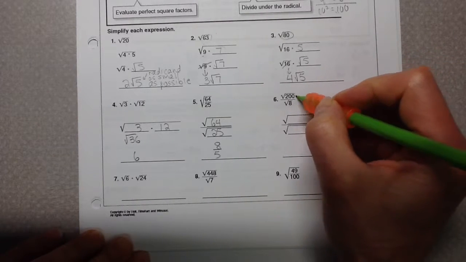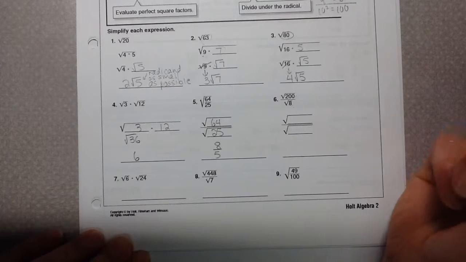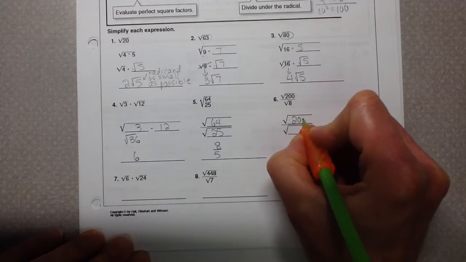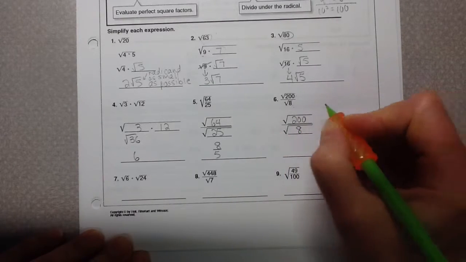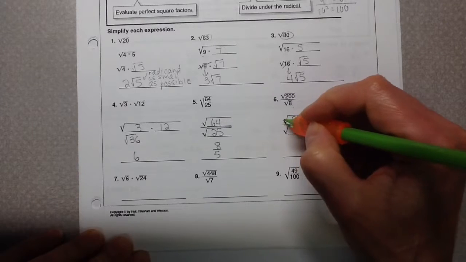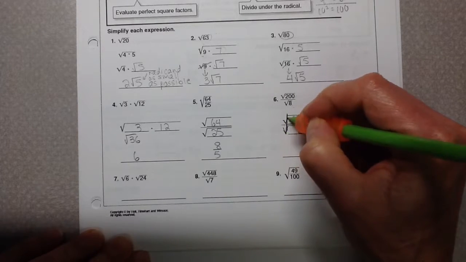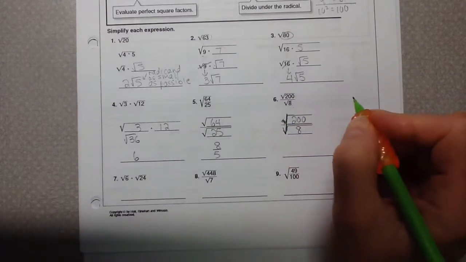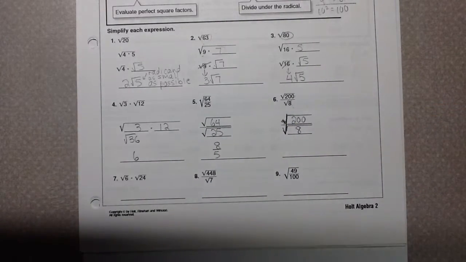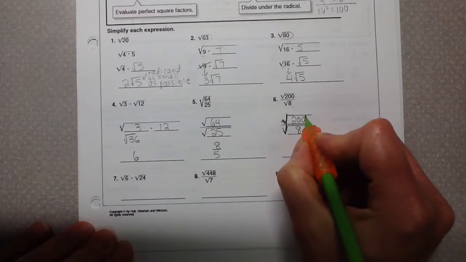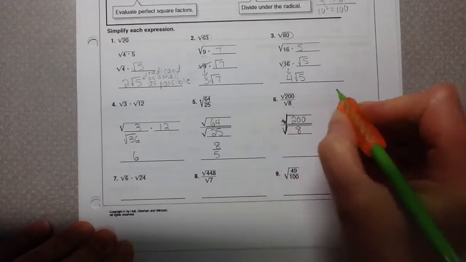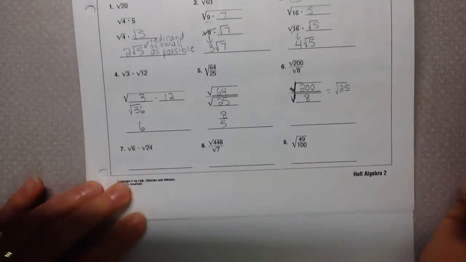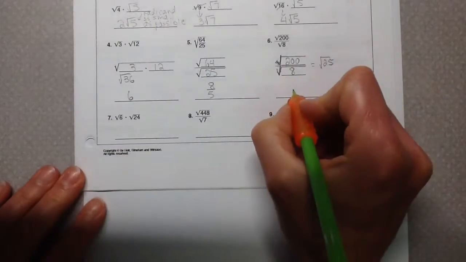Now, neither one of those are perfect squares, so what I'm going to do is see if I can reduce them. So if I do the square root of 200 over the square root of 8, and then I'm just going to do this. They probably should have written it like this instead. So we're going to do it like this. And hide that. So now when I divide 200 by 8, I end up with the square root of 25, which just ends up being the number 5.